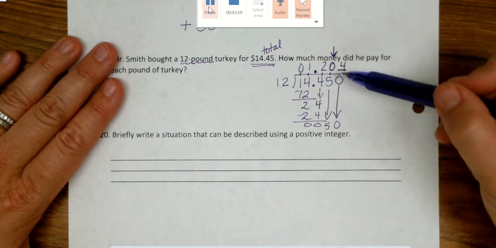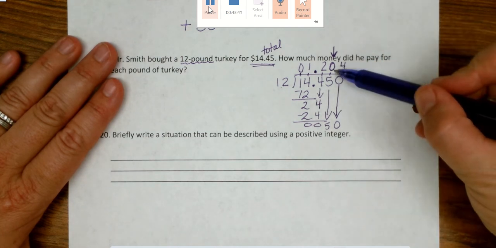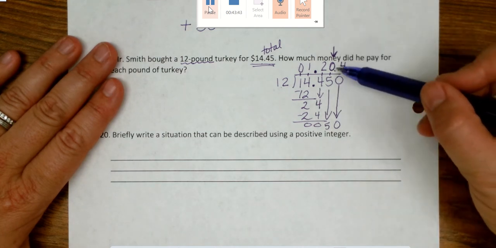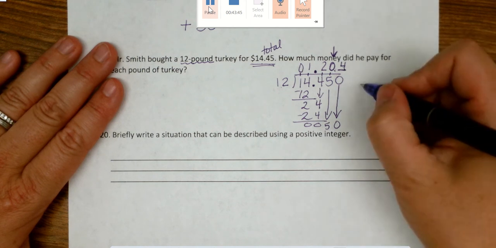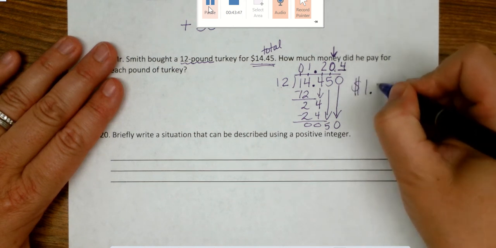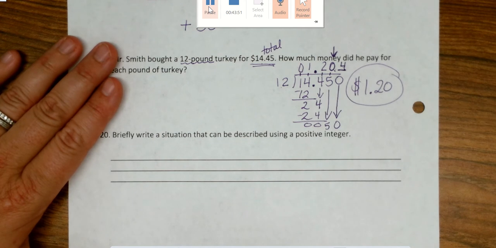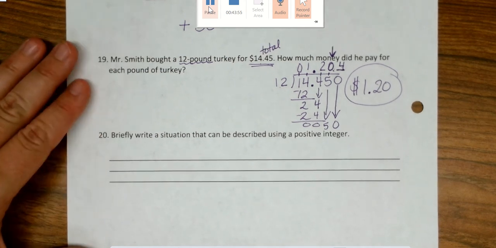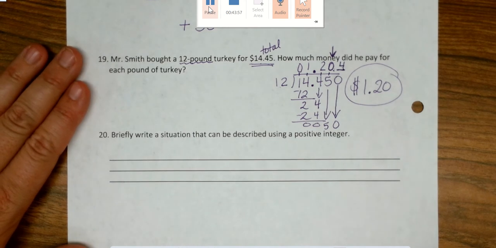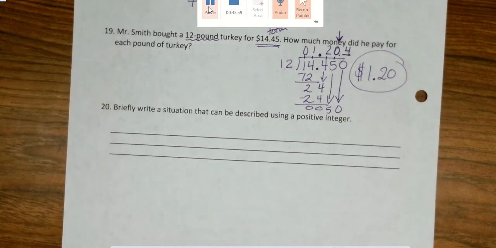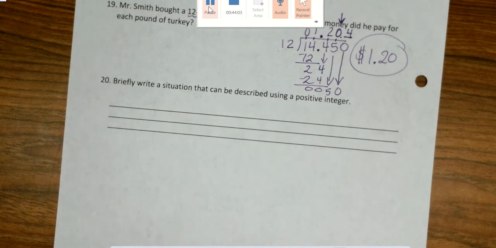So I'm doing 4 times. Does 4 change $1.20 to $1.21, or does it keep it $1.20? It keeps it at $1.20. So he paid $1.20 per pound. There we go. Not as good of a deal as I got. No, you were definitely the wiser shopper on that one. He's got an expensive turkey there. Yes, he does.